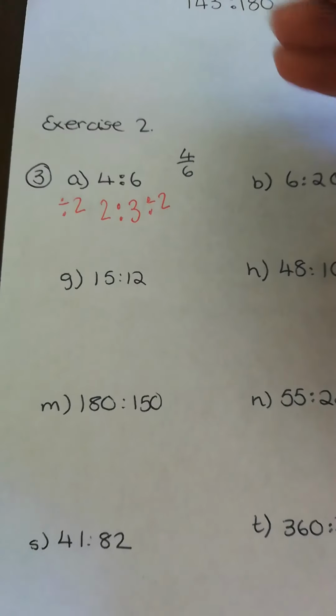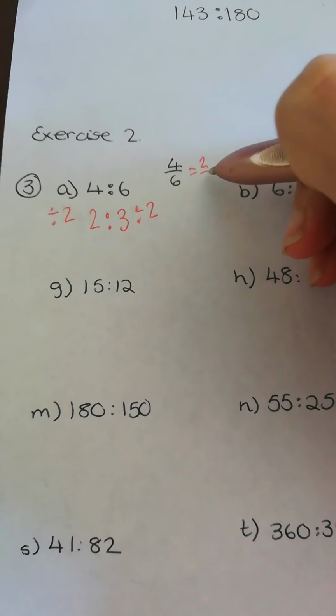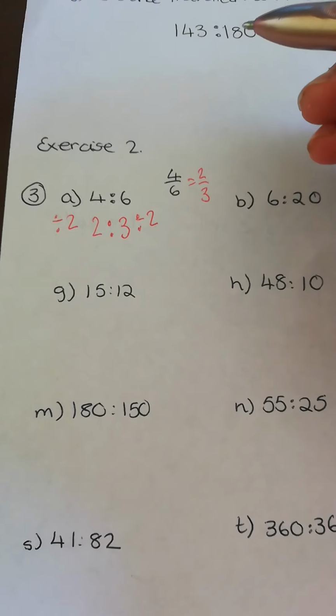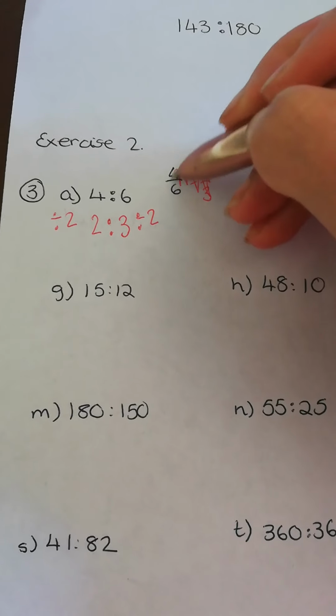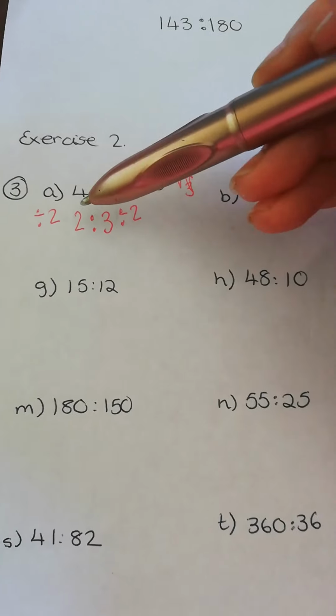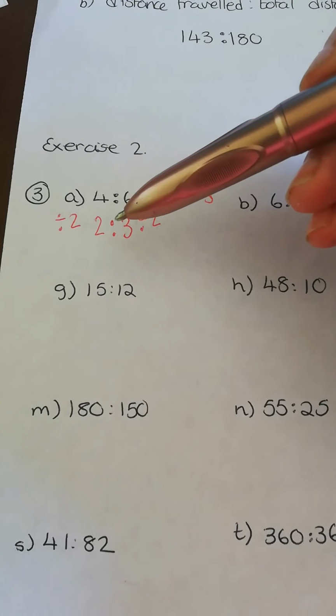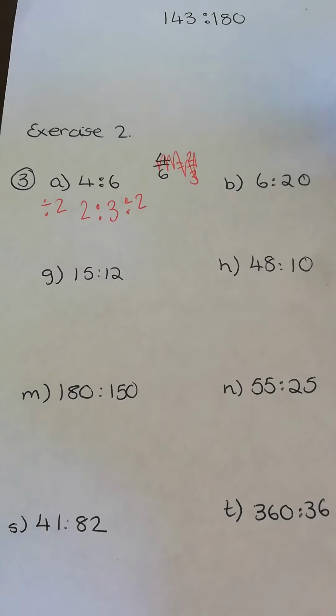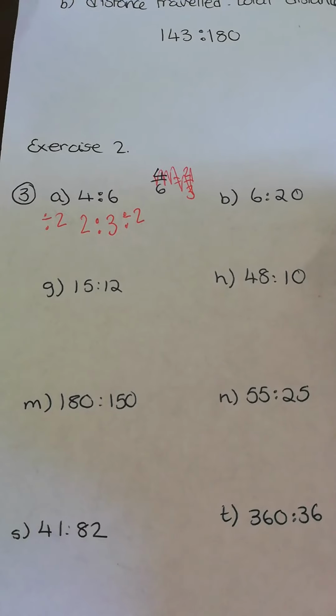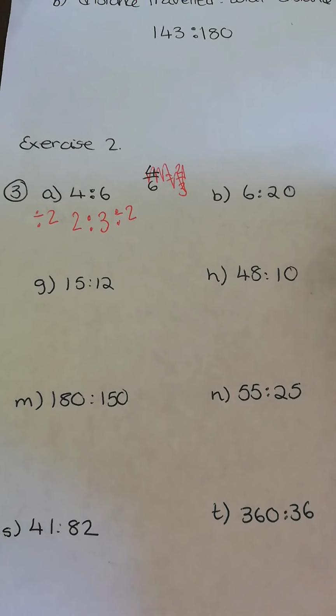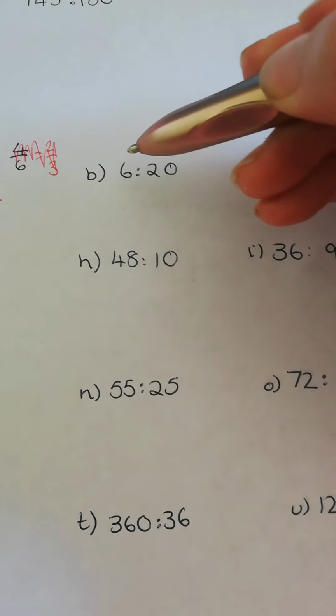And then just like when we do fractions, if we had got the answer 2/3, we would check is that as far as it goes. So with our ratio, is there a number that's in the 2 that goes into 2 and goes into 3? No, there's not. It would just be the 1 times table, and that's not going to help us. So our final answer is 2 to 3. Let's look at the next one in B.